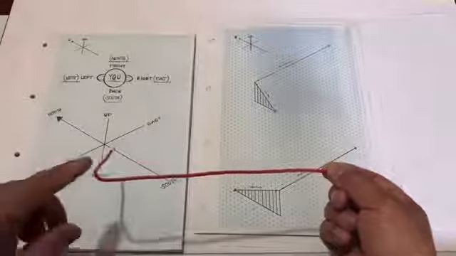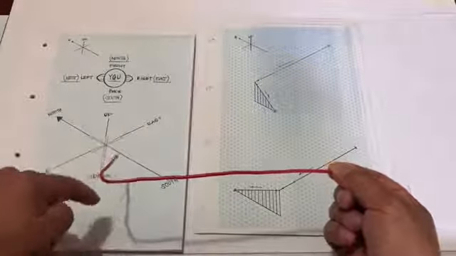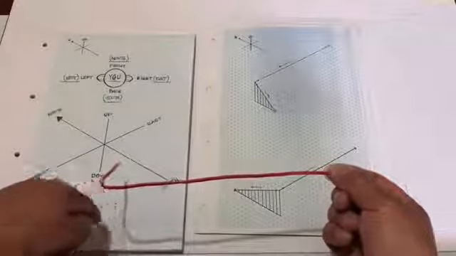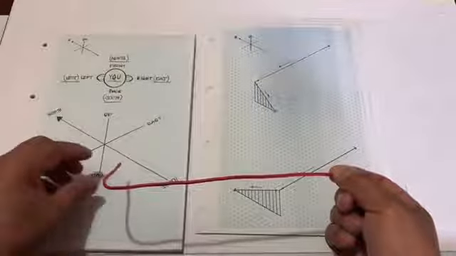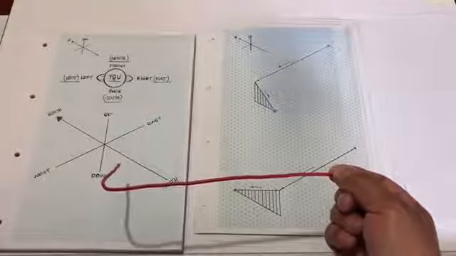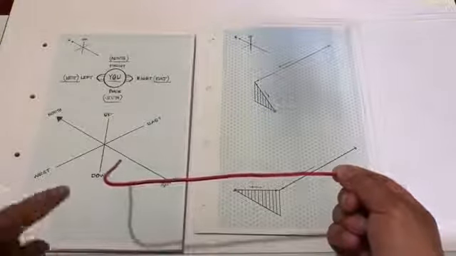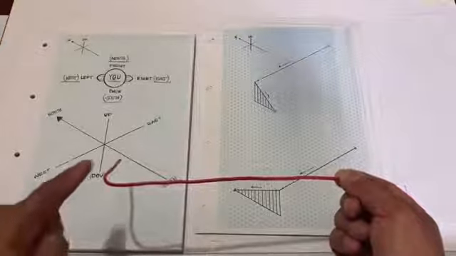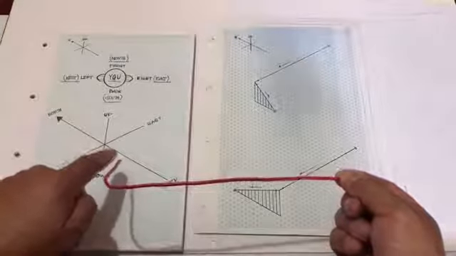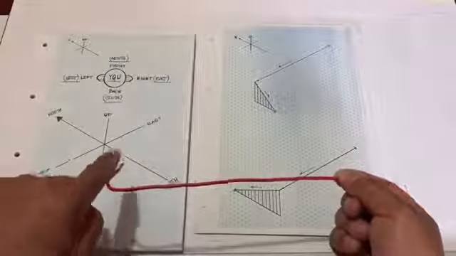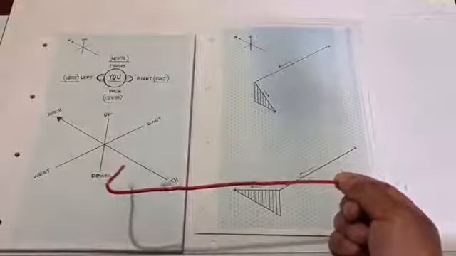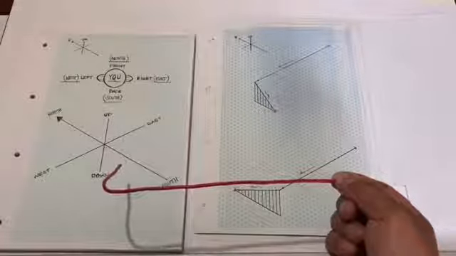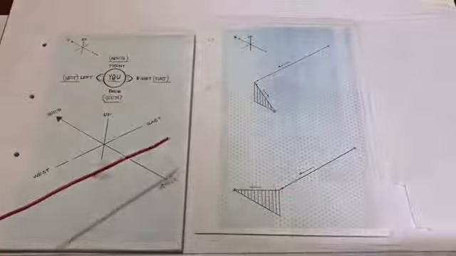So if that's 45 degrees tilt, or angle, then from the east to the west, then down 45 degrees to the north. Right? Next.